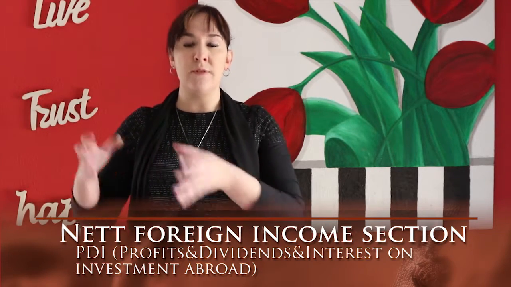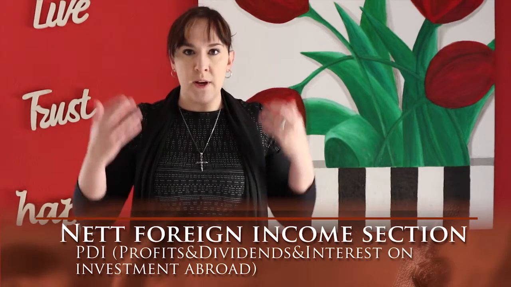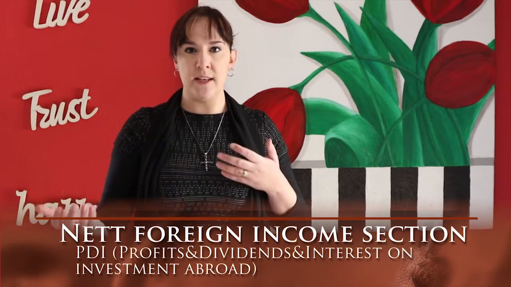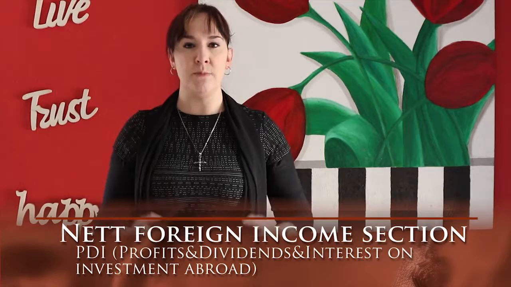The third component in my current account is known as the net foreign income section. It is basically profit, dividends, and interest that you are receiving on investments abroad. So if you have any kind of investment in another country's companies, you would want to receive some kind of return, and that would be the profits and dividends. That would be an inflow into your country's balance of payments.